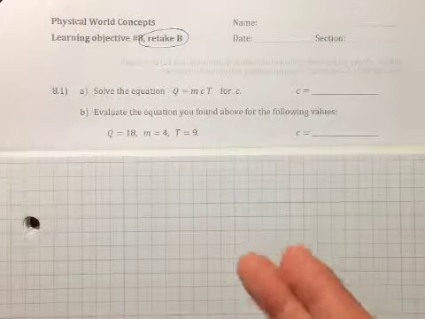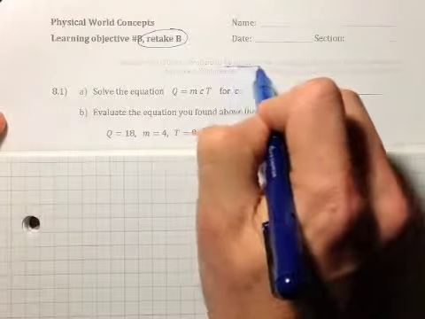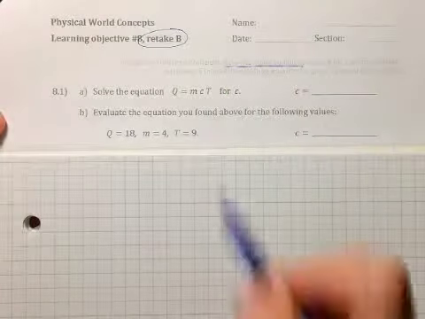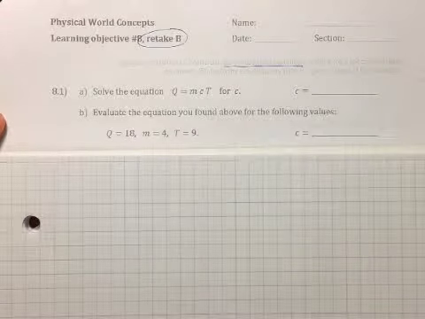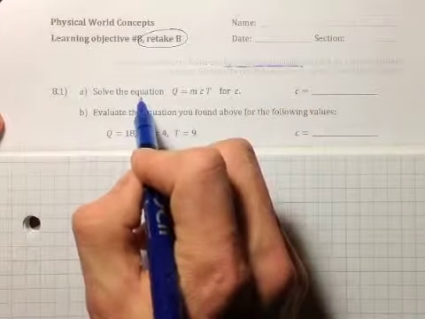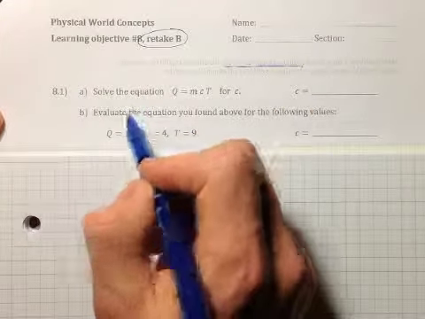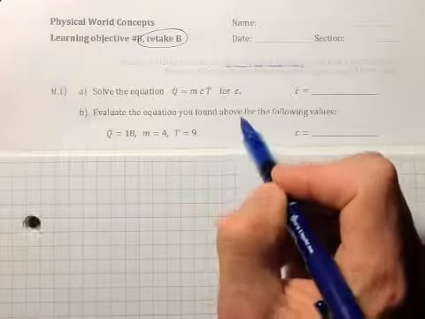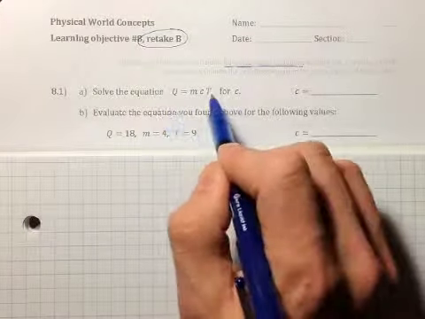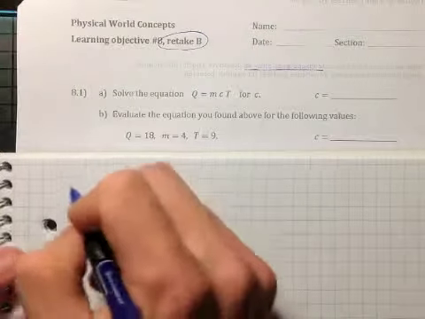This is such an important objective to be able to solve literal equations, which just means rewrite literal equations to solve for a specific variable, one of the letters. This is so important in physics and eventually in chemistry and all of your science classes. This is a very important skill, but it's just solving equations. So if you know how to solve equations with numbers and just one letter, I promise you, you know how to solve equations with just letters. Okay, it's the same exact skill, it's just a little bit more abstract. Okay, so let's look at problem 8.1 together.